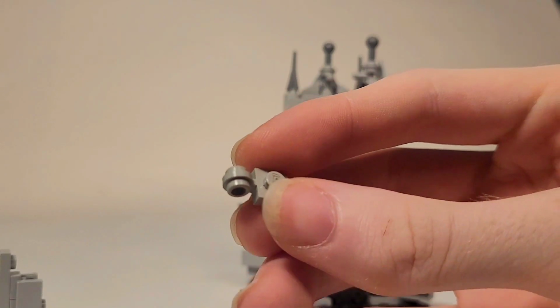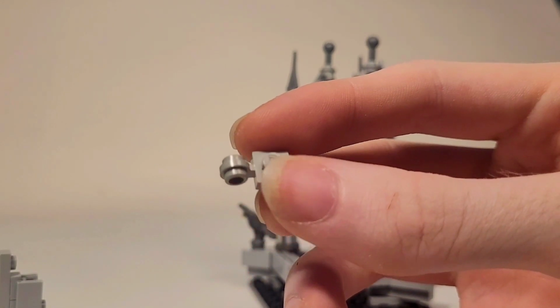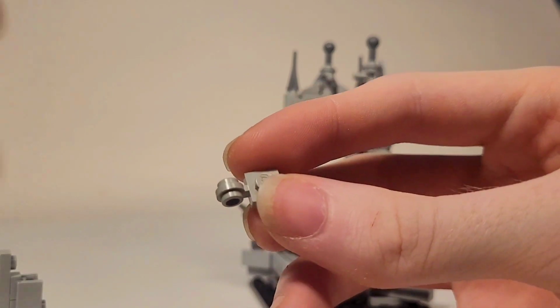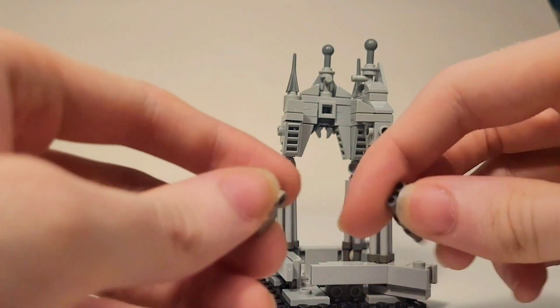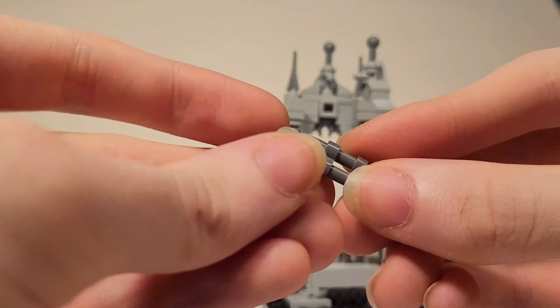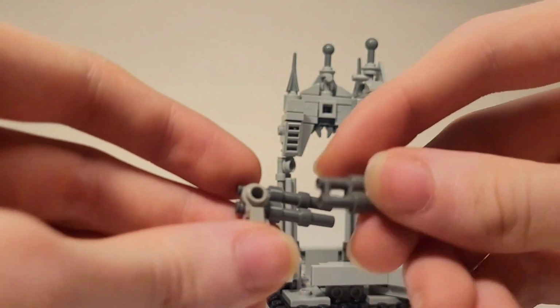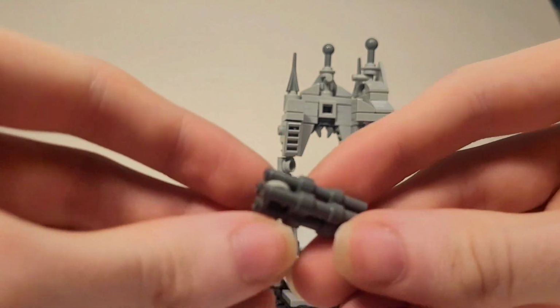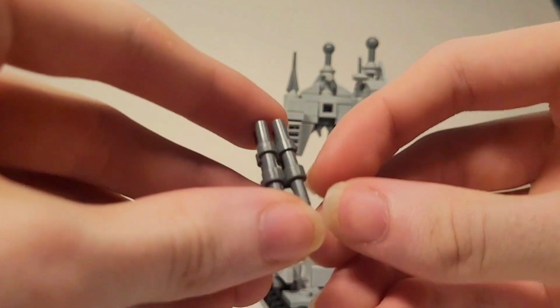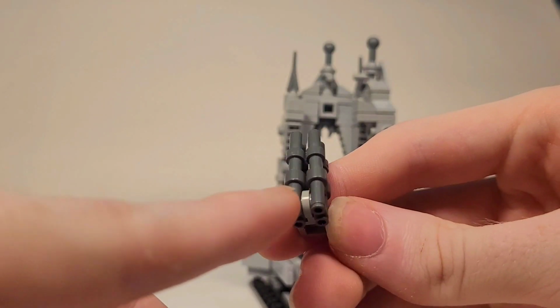On the newer version, it's an entire plate, so a full plate in between each stud. Now what the older version allows me to do is have the binocular pieces connected on both sides, but they are evenly spaced to alternate the binoculars.